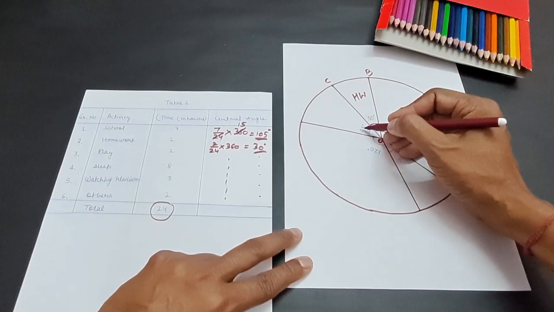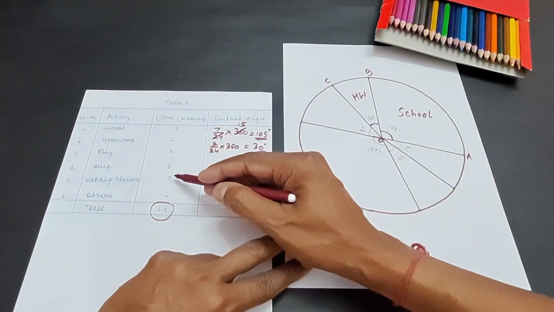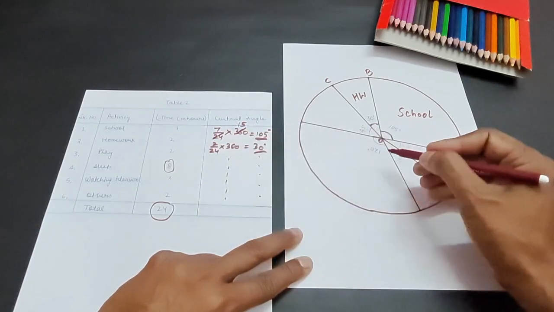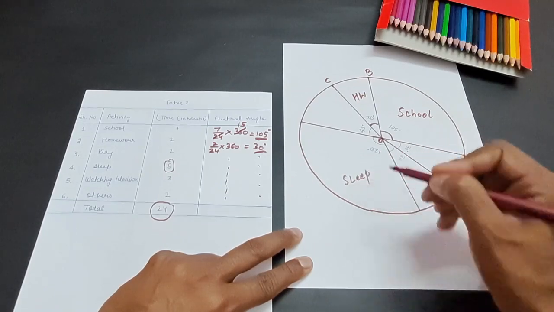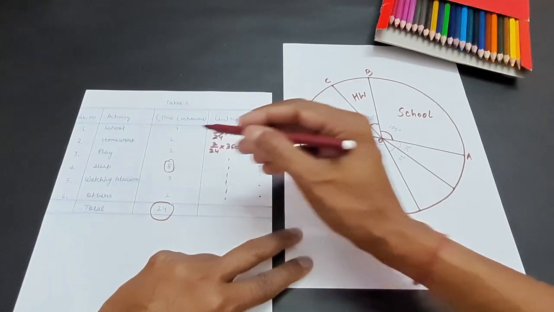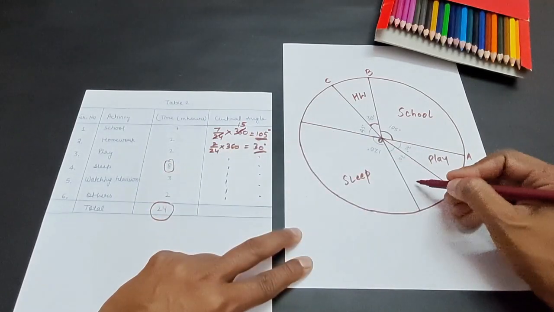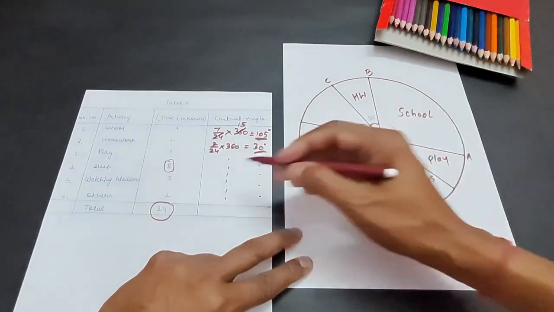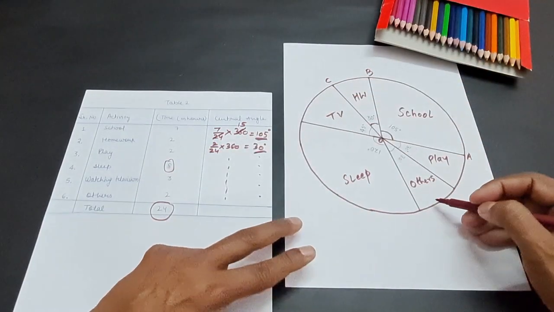So this angle is 45, this is play maybe, or this angle is say 8 hours here, so this has to be the largest angle. So the largest angle here is 120 degree, so this is sleep. So this was 2, right? So for play also it is 2, so another 30 degree, this is play. And for others also it is 30 degree, so others. And then 45 degree is watching television. So I have labeled all the sectors there.